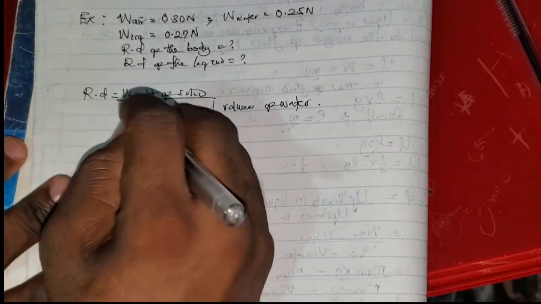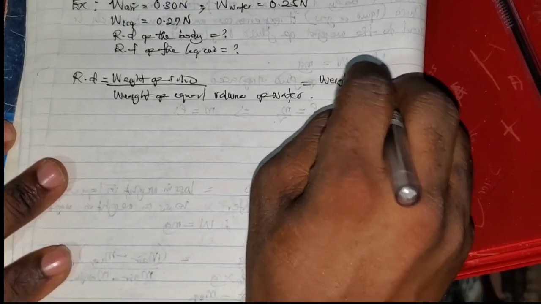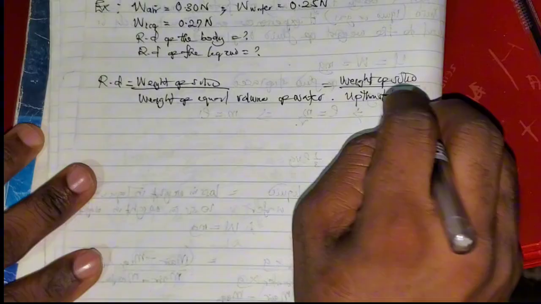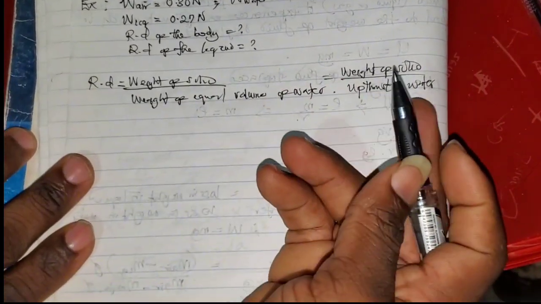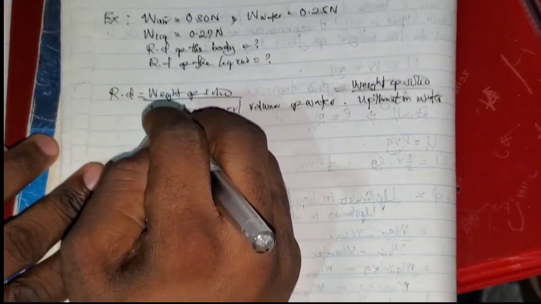And this we can also say is the same thing as weight of solid over upthrust in water. The upthrust in water, we remember, is the loss in the weight of the solid.